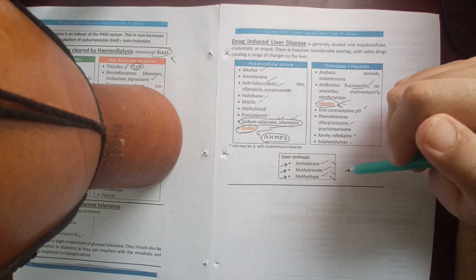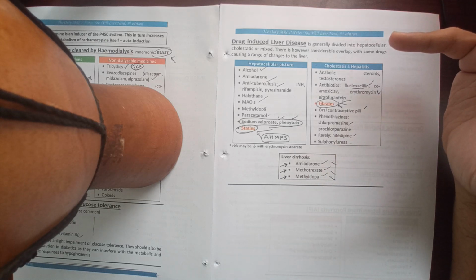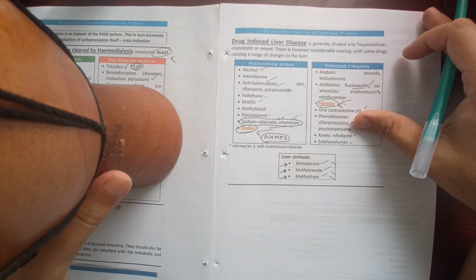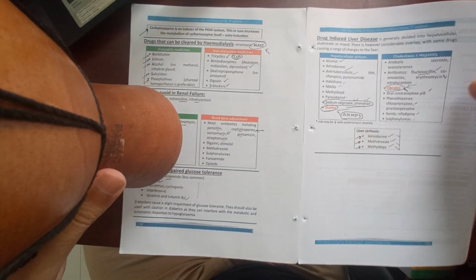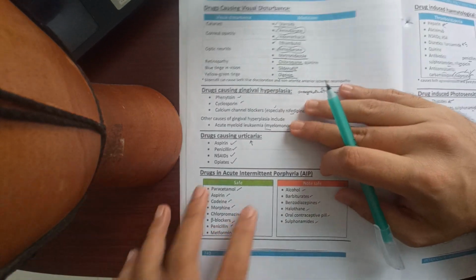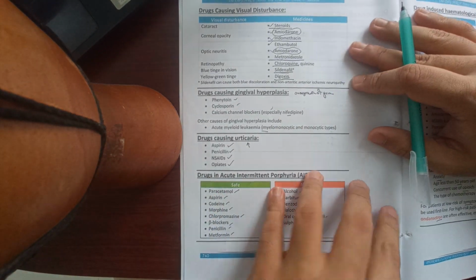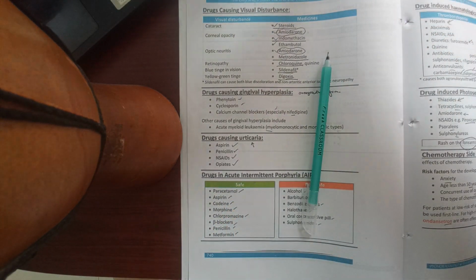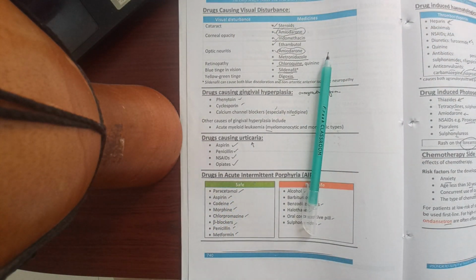Liver cirrhosis can be caused by amiodarone, methotrexate, methyldopa. As I've told you before, for the MRCP pharmacology exam, a lot of things need to be recalled rather than understood. You can go for the metabolism, how it's actually causing all these, to have a better understanding and recalling of all the data. But more or less, it's about the lists, like which drug causes what.